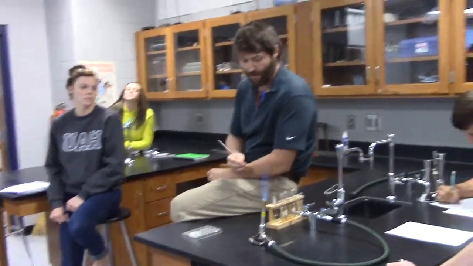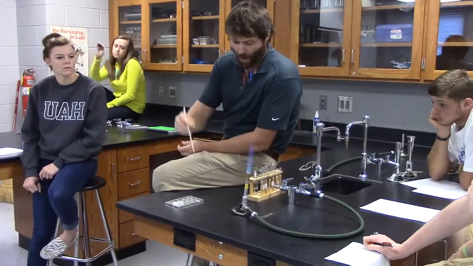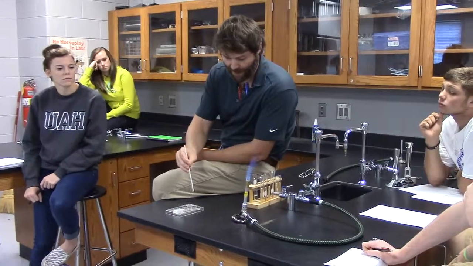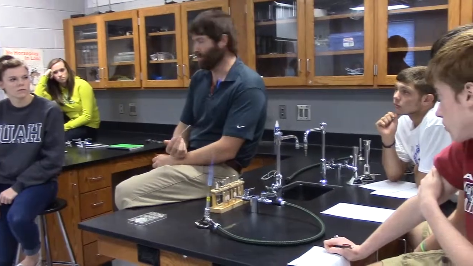Now, here's what I'm going to do. Remember what the purpose of the lab is. You are going to burn each of these chemicals and see what color they are. But what will happen is this. I'm going to go dip it in that first chemical, and I cannot get it to stick to the loop.